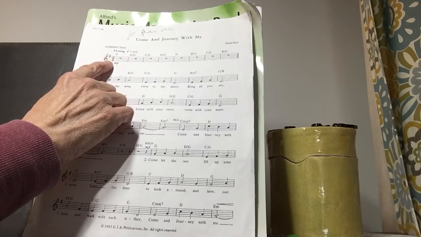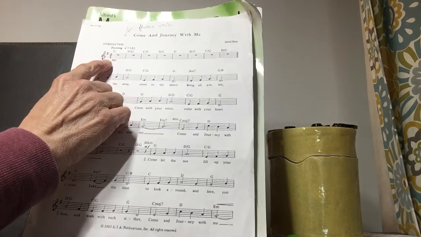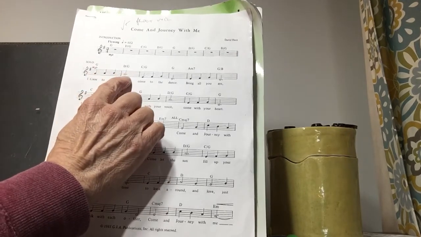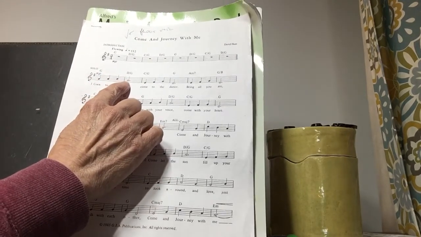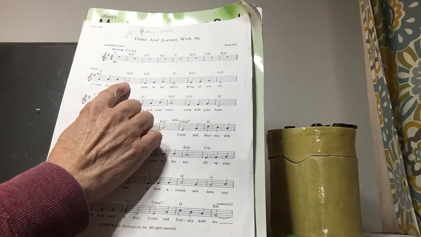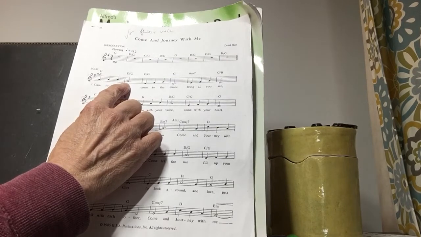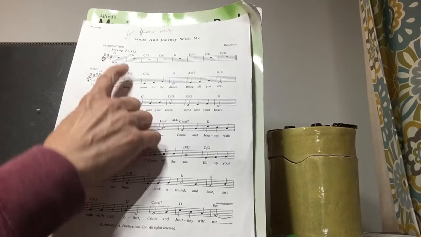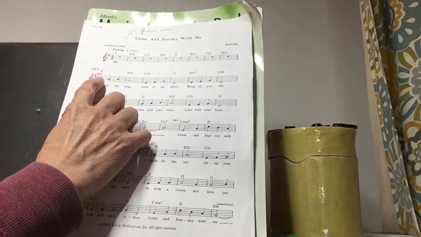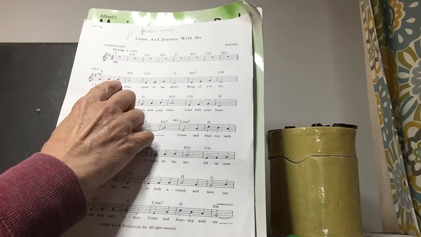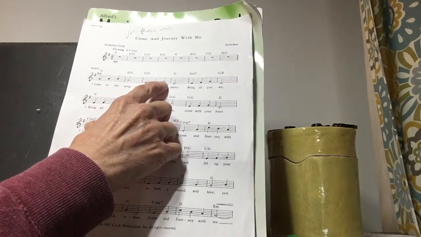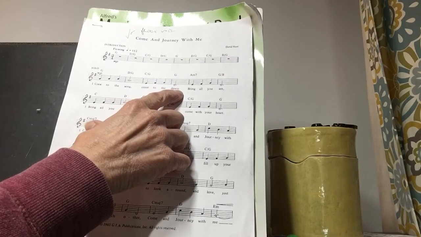3/4, so it's 3 beats a measure. 1, 2, 3. Look, you can see 3 quarter notes. There's a dotted half note. A half note is 2 beats. A dot adds half the value. What's half of 2, everybody? If you said 1, that's correct. 2 plus 1 equals 3. So 3 beats in every measure. 1, 2, 3, 1, 2, 3.